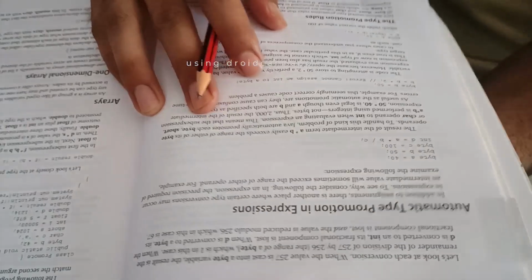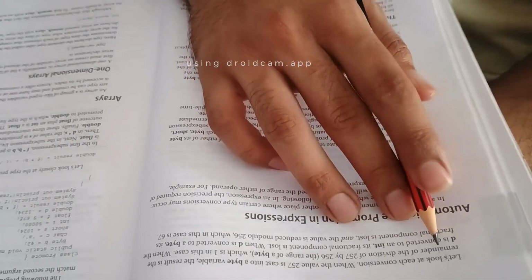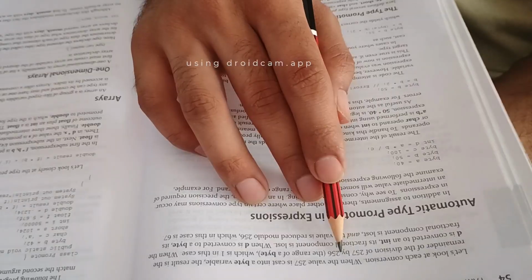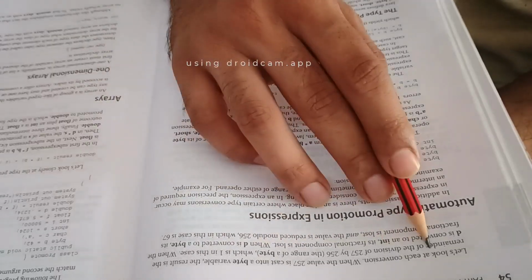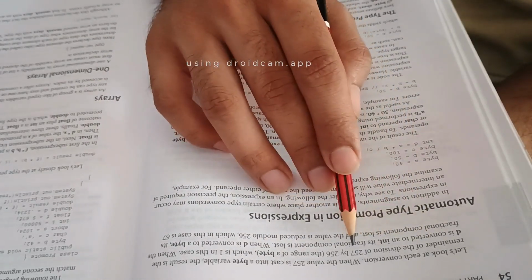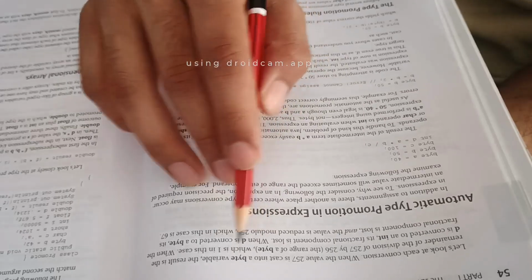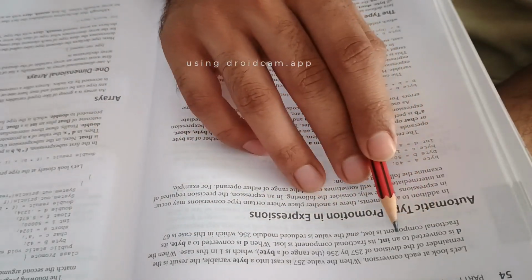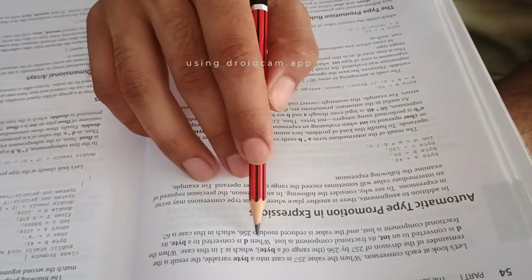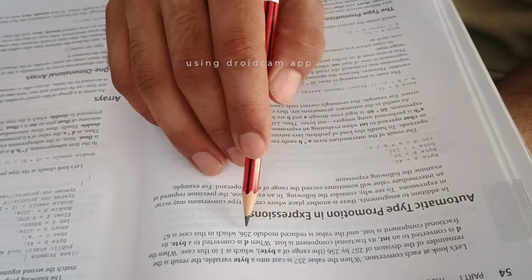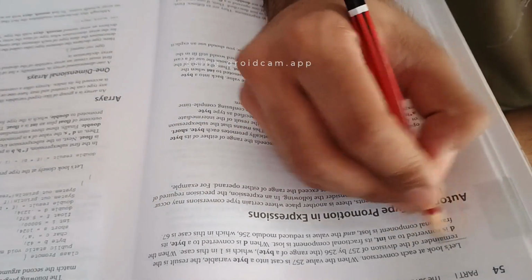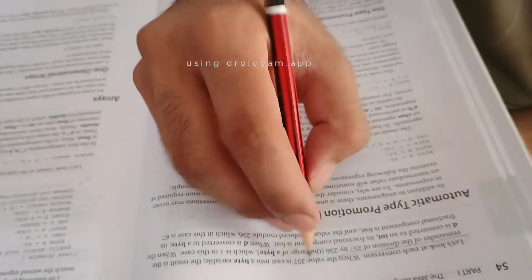Okay, so let's look at each conversion. When the value 257 is cast into a byte variable, the result is the remainder of the division of 257 by 256, which is just 1 in this case. When d is converted to int, its fractional component is lost, and when d is converted to byte, its fractional component is lost and the value is reduced modulo 256, which is 67. Right.